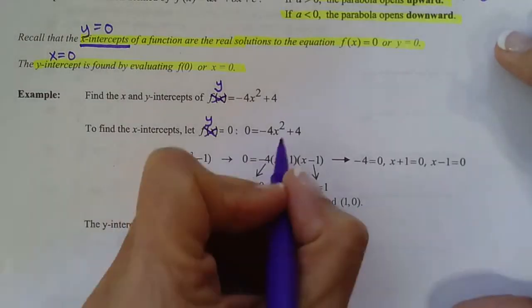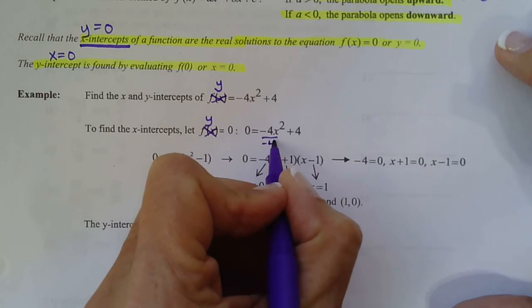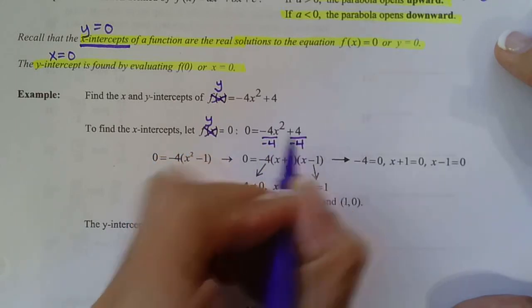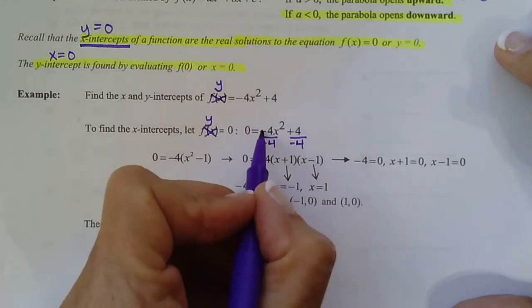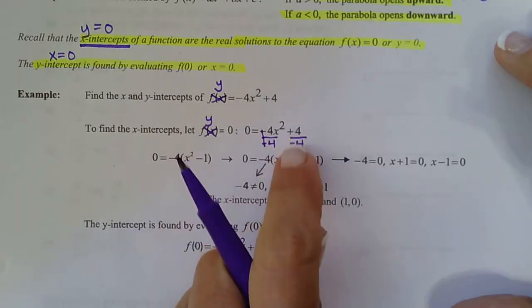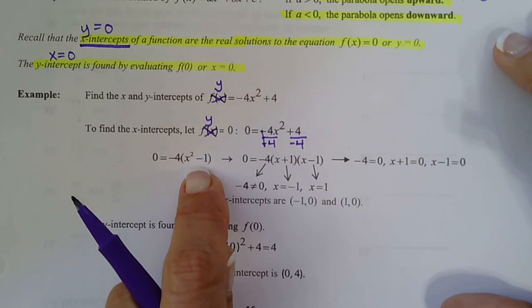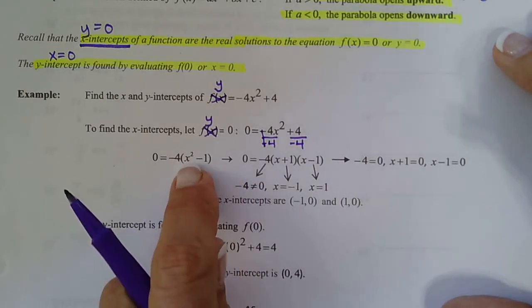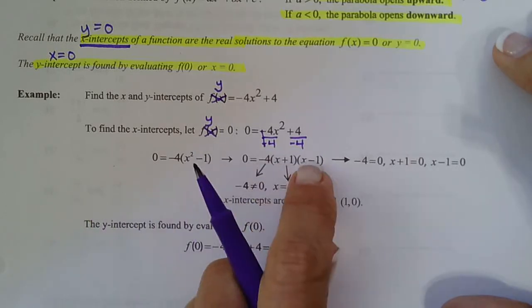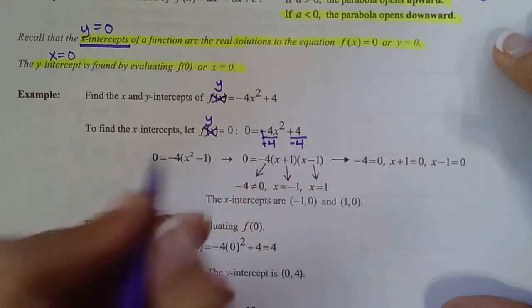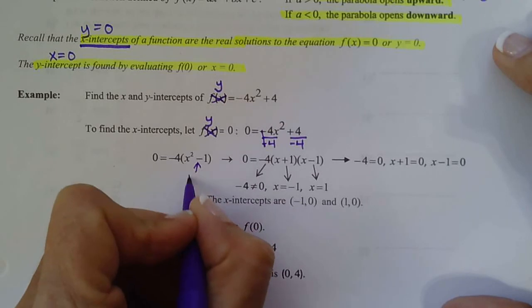So I took out -4 as my GCF. So what's left after I take out -4? Positive 1x squared and -1. Oh, look at that. Now it's a difference of squares. So we can continue going. X plus 1, x minus 1. Remember, we take the square roots, and this tells us the signs will be different.